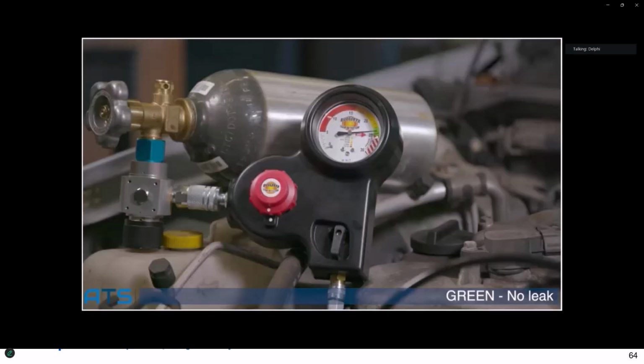If the gauge needle is in the green, it indicates there is no leak at this time. If the needle is in the yellow, you have a leak that is about 5 thousandths to 15 thousandths in leak size. If the needle is in the light orange, you have a leak that is 15 thousandths to 25 thousandths in leak size. If the needle is in the orange, you have a leak that is about 25 thousandths to 40 thousandths in leak size. If the needle is in the red, you have a leak that is greater than 40 thousandths in leak size.